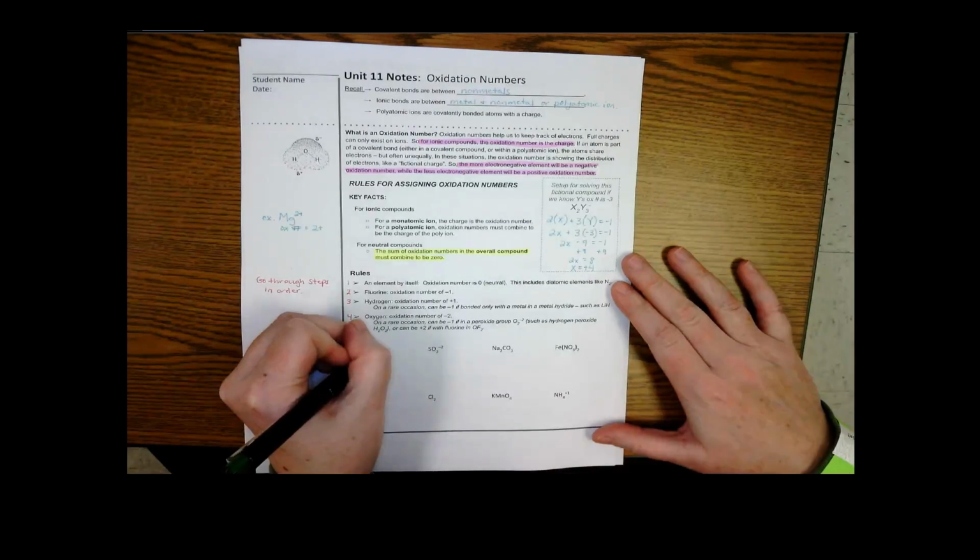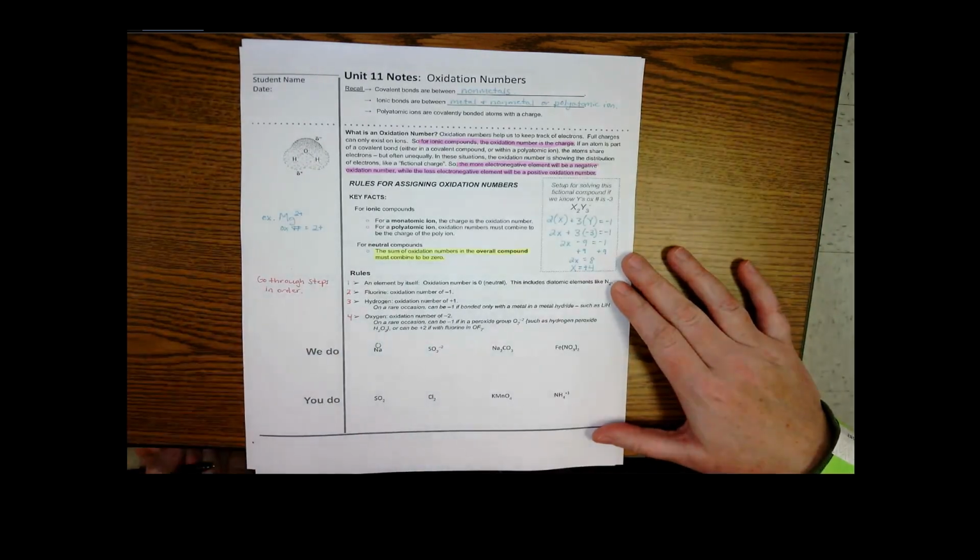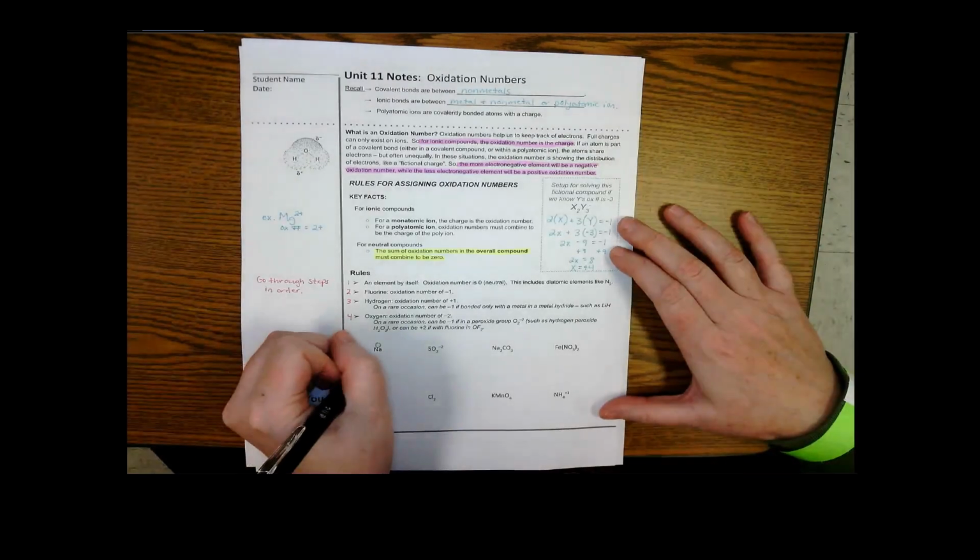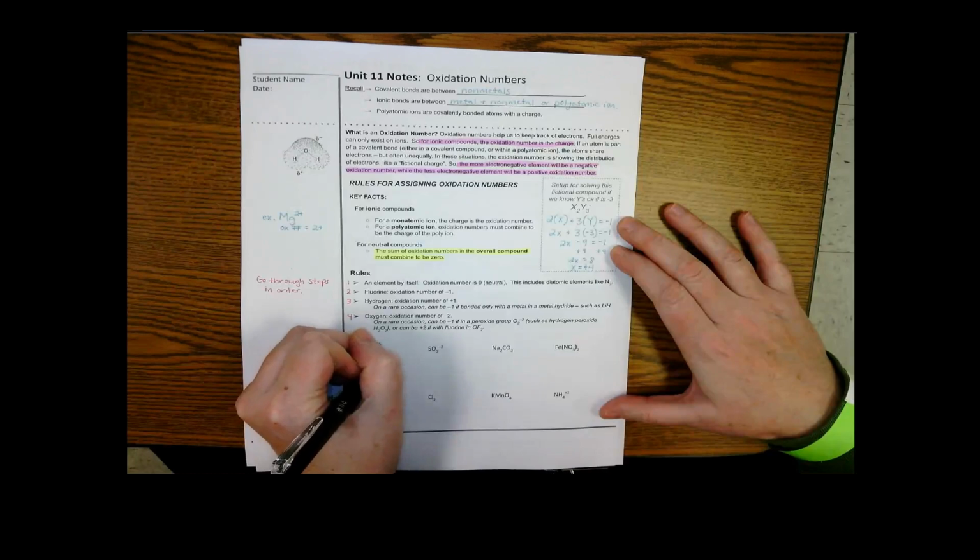If we look at this sodium, sodium is by itself, so it's going to have an oxidation number of 0. Usually we write the oxidation numbers above the element, kind of like we did the charge, but just more centered. And so that's following rule 1, the element is by itself.